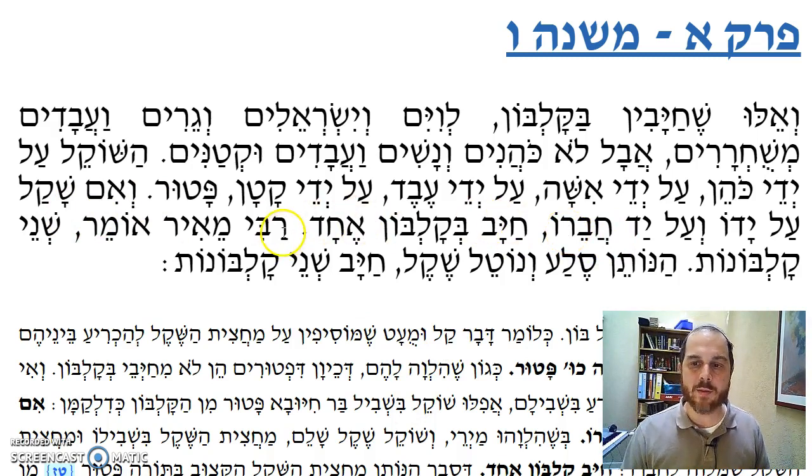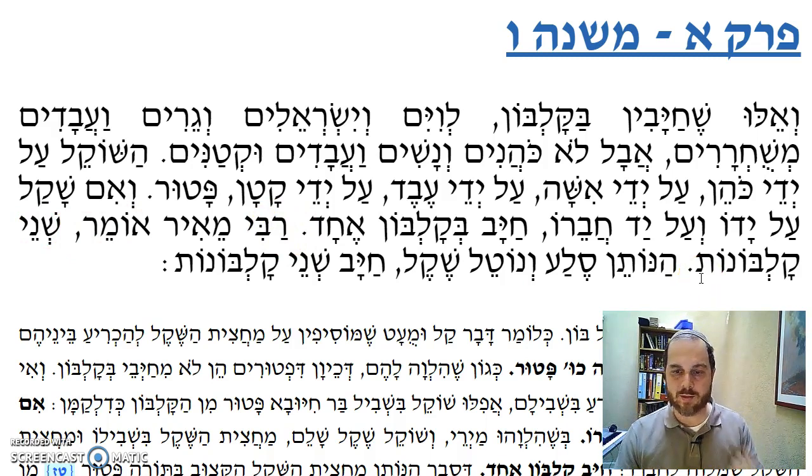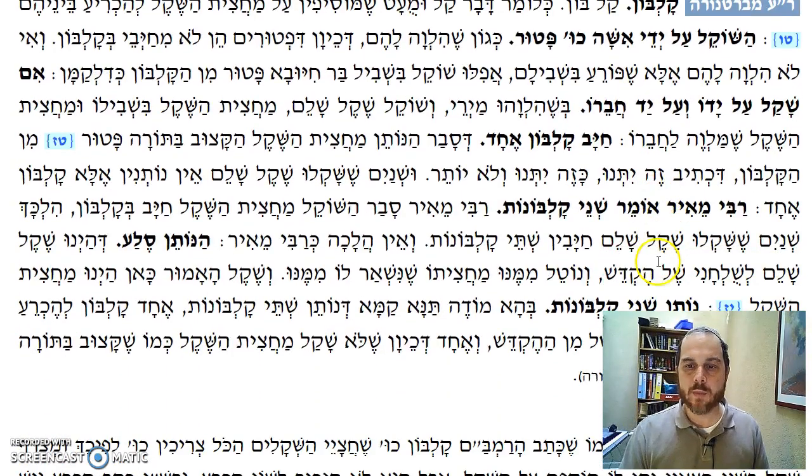Rabbi Meir says, no, shnei kalbonot. If you pay for yourself and your friend, you pay 2 kalbonot, and according to the Bartenura, Rabbi Meir savar, hashokel machatzita shekel chayav bekalbon. Rabbi Meir says everybody pays a kalbon. Therefore, he says it's not a money-changing fee. You don't have to pay it because you're changing money. It's an additional fee. Everyone pays the kalbon. So it's a fascinating machloket.